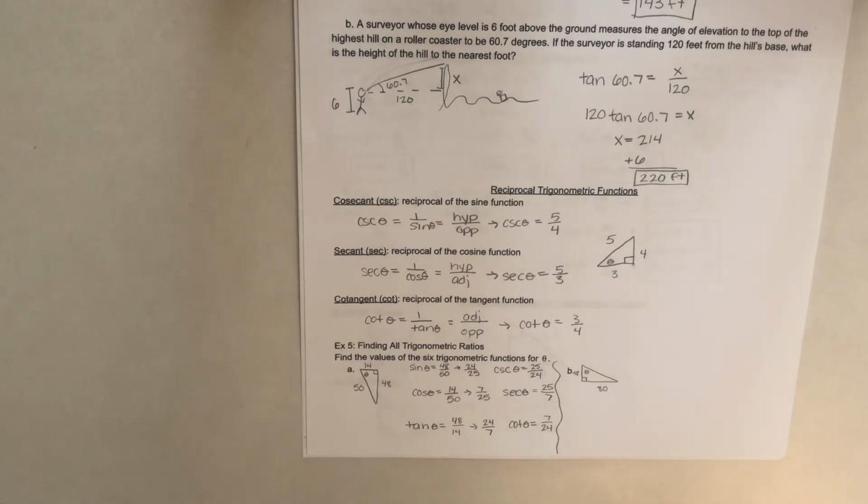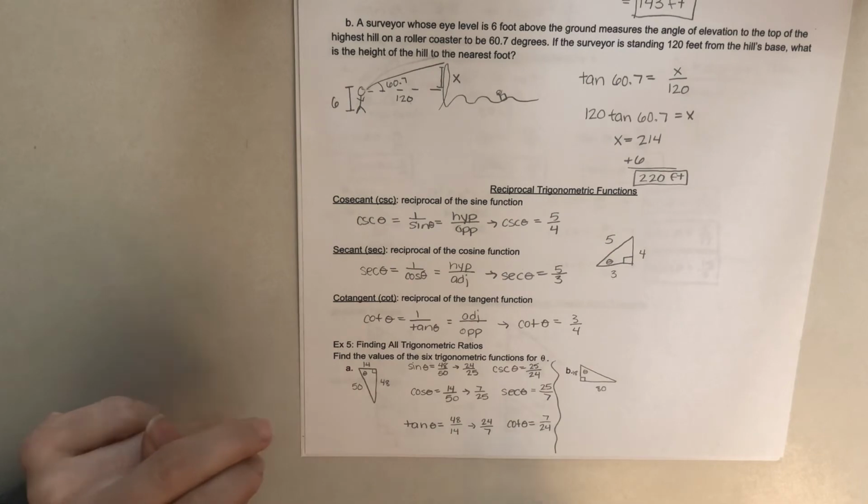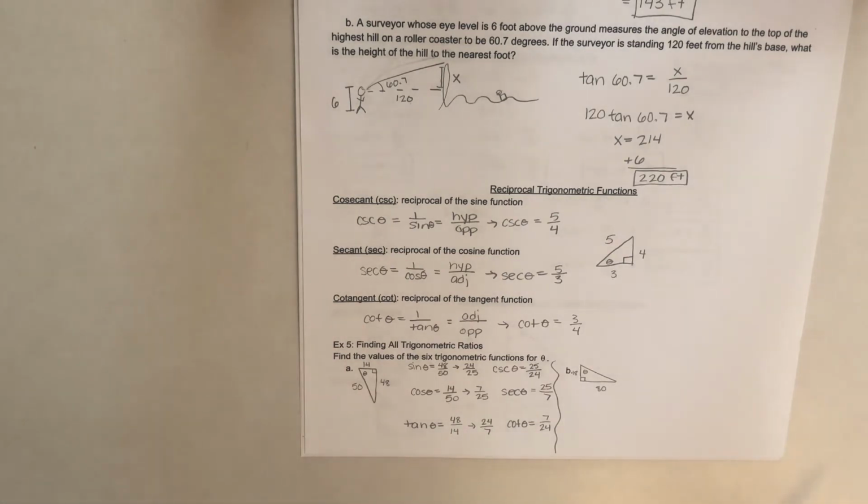Okay. All right, so pause the video. I want you guys to try out B. This is an 18, and this is an 80. So try that one out, and then you guys can check your answers.